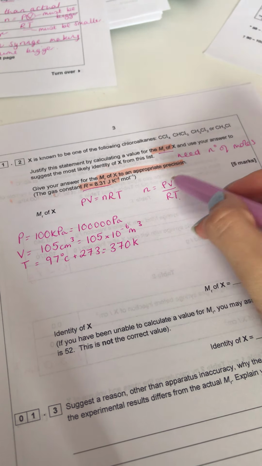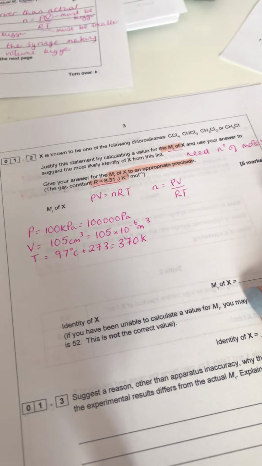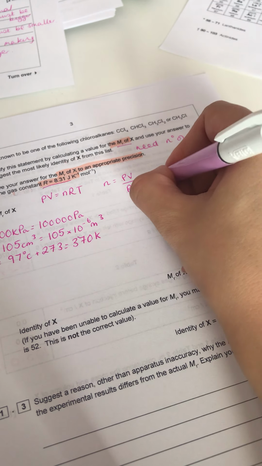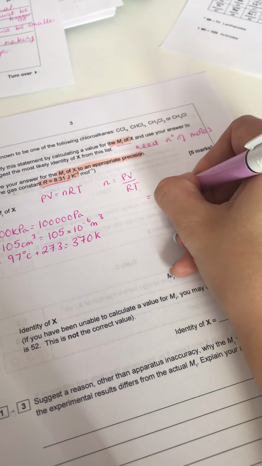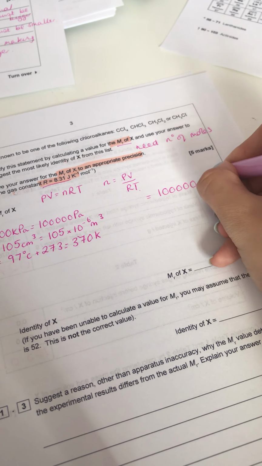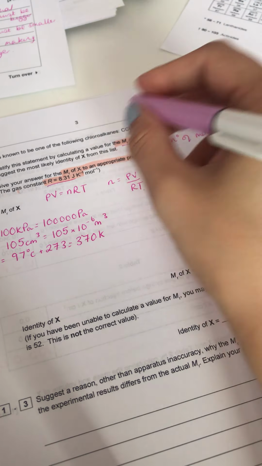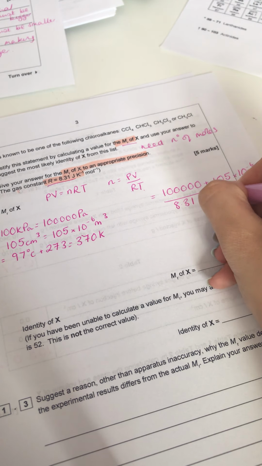So I've got my equation and I've got my values. So I'm now going to just enter those values into my equation. I'm just going to substitute those in. So it's going to be P has a value of 100,000 plus V, which is 105 times 10 to the minus 6, over R, which is 8.31, plus 370.